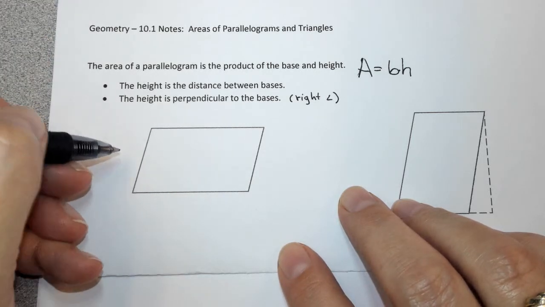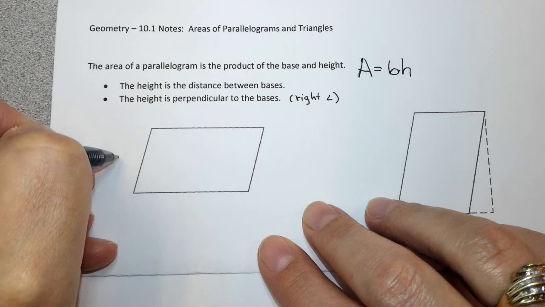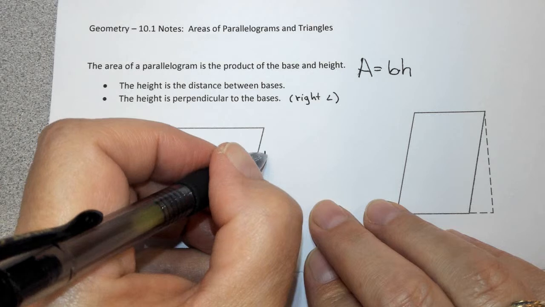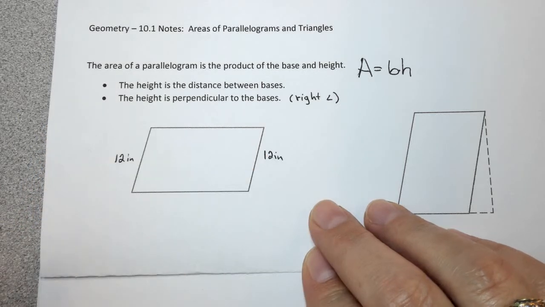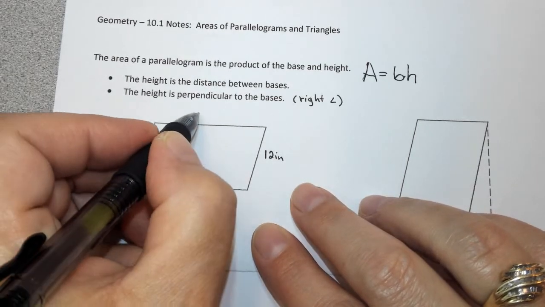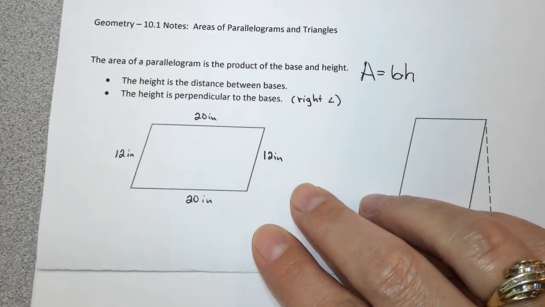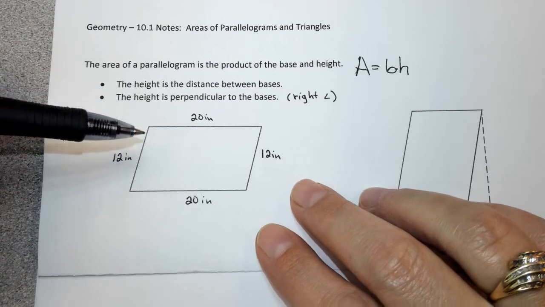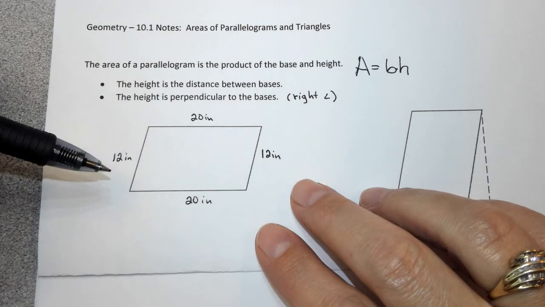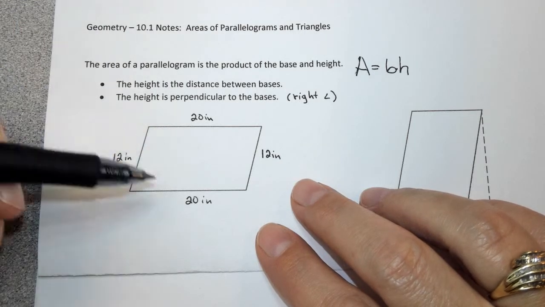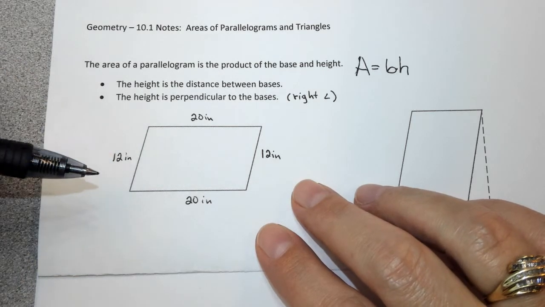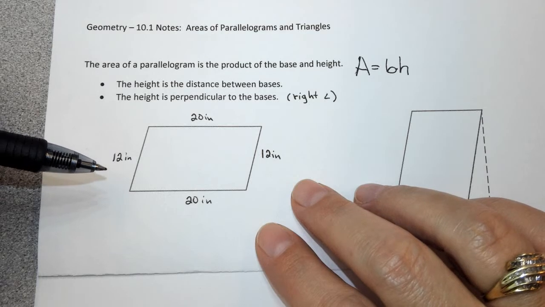Let's say that we have a parallelogram with sides that are, short sides, let's say, are 12 inches, and that means both of the short sides have to be 12 inches, and the long sides are 20 inches, which means both sides are 20 inches. Now, if we want to find the area of this one, we don't have enough information yet, because nowhere in this figure do I have a right angle. So I could make the 20s the bases, I could even make the 12s the bases, but unless I know a height, a distance between the bases, I still don't have enough information.